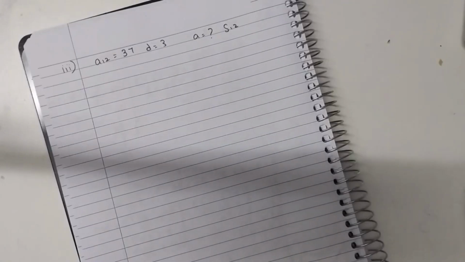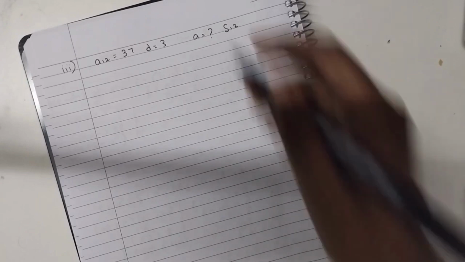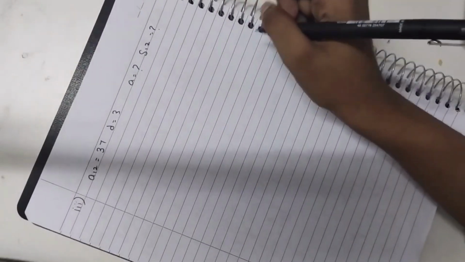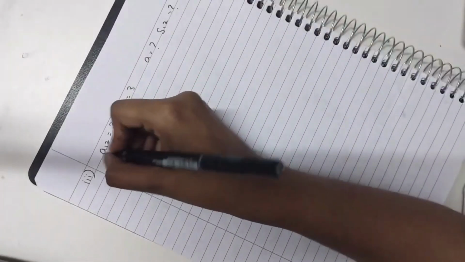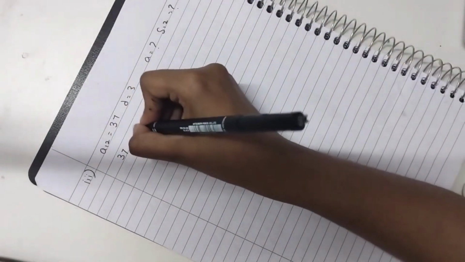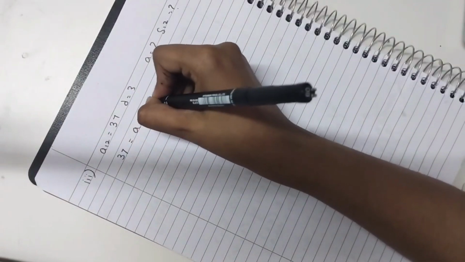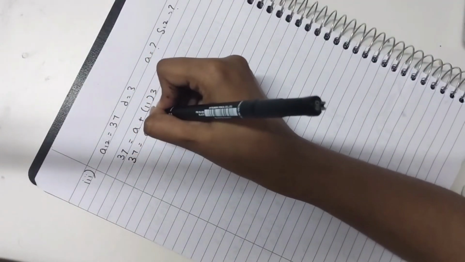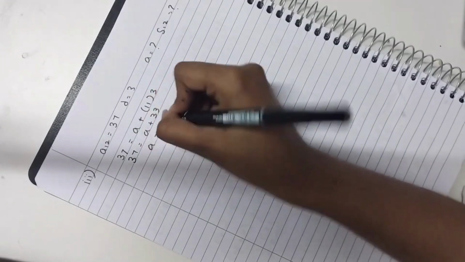In the third question, they've given the value of A12 as 37, the value of D as 3, and we need to find the value of A and S12. So in order to find the value of A, we already know the value of D. So we can say that 37, which is A12, is equal to A plus 11 times 3. So 37 is equal to A plus 33. So the value of A is equal to 4.